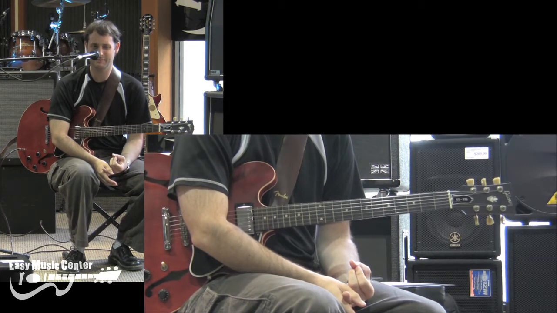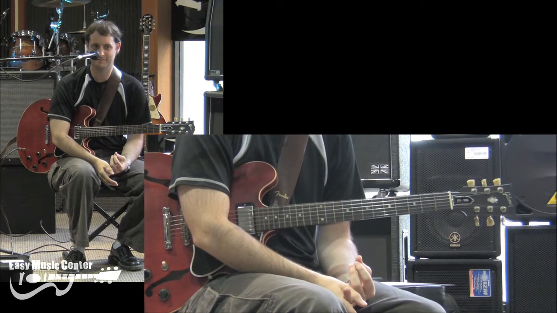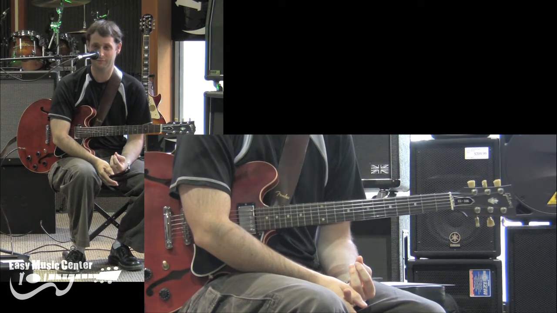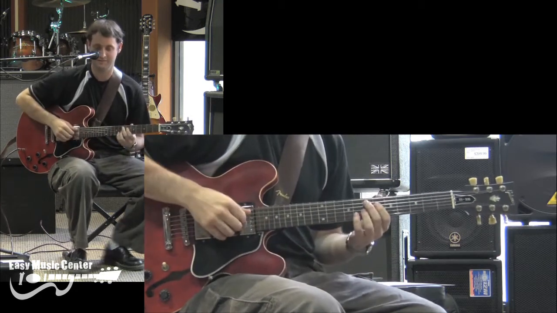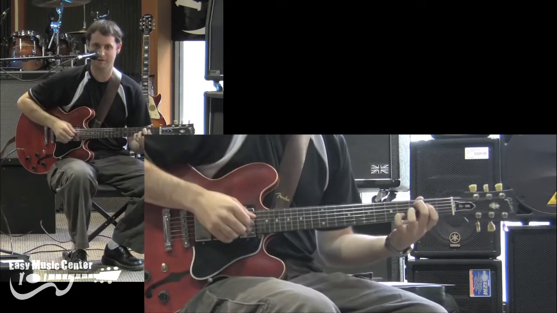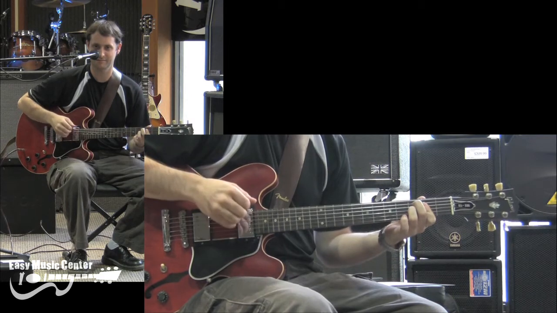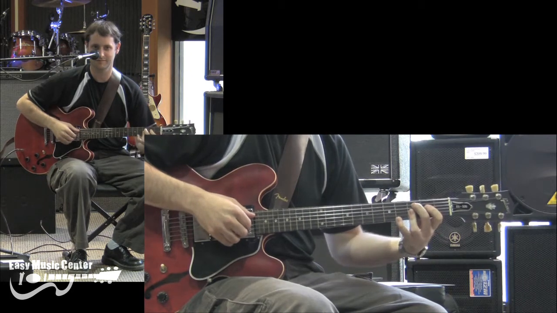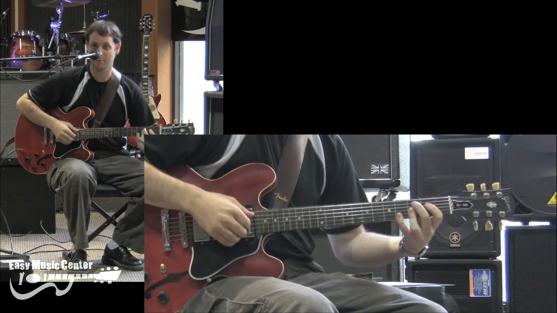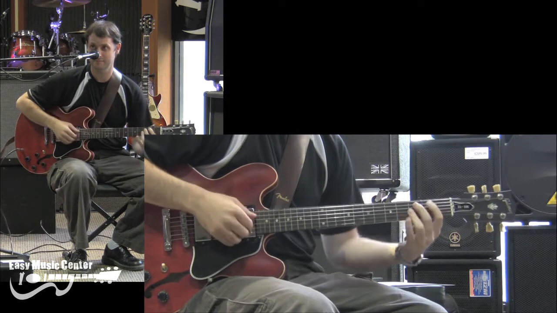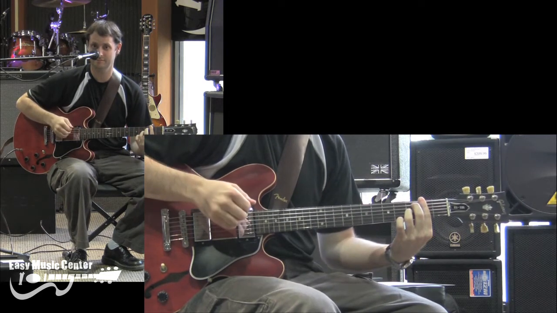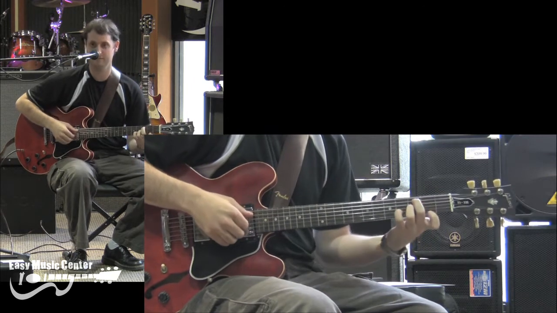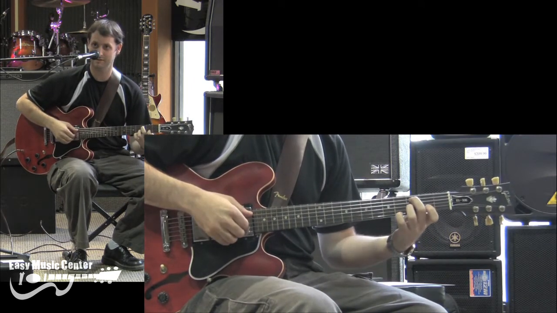When we get into jazz dominant harmony, it gets a little bit more complex because we have so many altered tones that we can deal with. Such as the sharp 9, the flat 9, the flat 5, the sharp 5, sharp 9, sharp 5. Flat 9, flat 5, sharp 9, flat 5, flat 9, sharp 5.